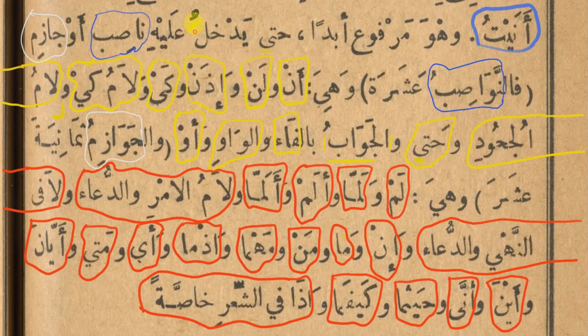So these 18, you will see before the verb or before two verbs, depending on which one is being used. لم, لما, ألم, ألم, ولام الأمر. It's an L like this, but it will indicate a command or a request.